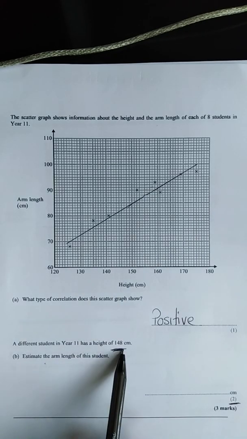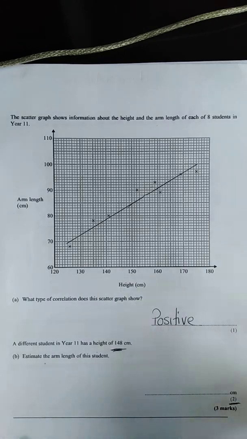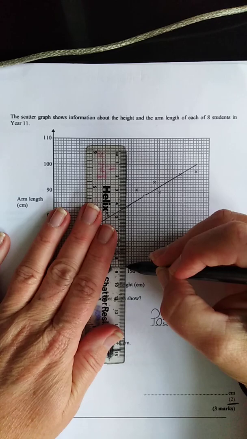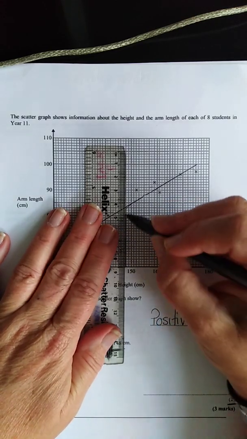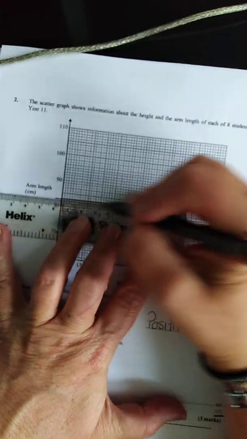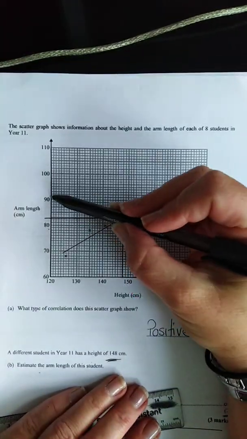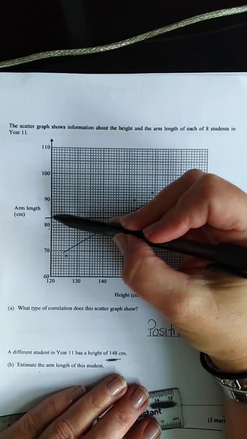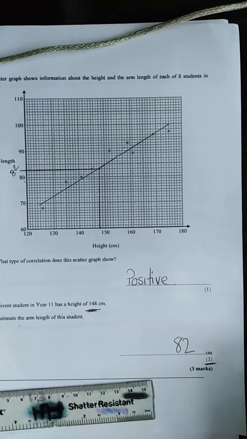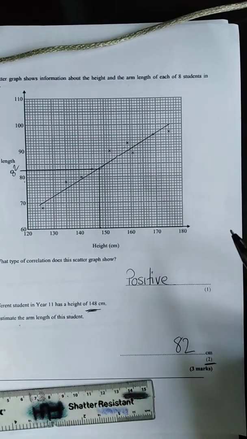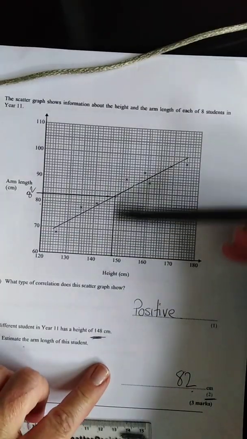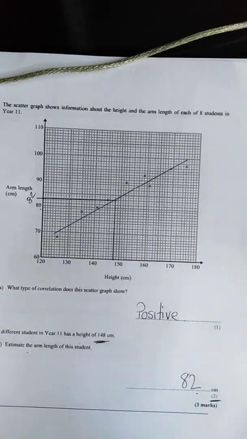Estimate the arm length of the student. We're looking at 148 centimetres high, so that's 150, 148. Draw onto your graph, like when you're doing conversion graphs, up onto your graph and across, and then you've got to read the scale properly. This is 80, this is 90, so that's 80, 81, 82. So my estimate for the arm length of this pupil is 82. If you've drawn that line of best fit slightly different, you might get a slightly different answer there.